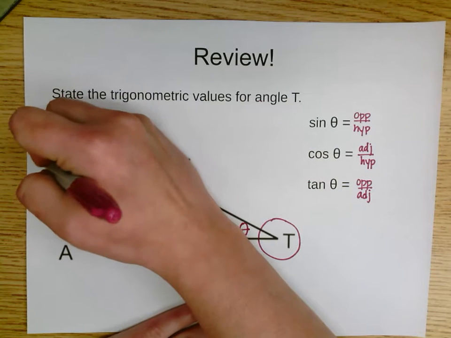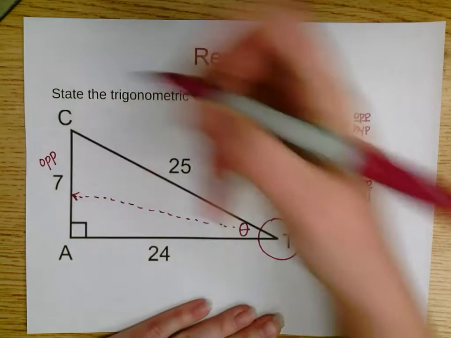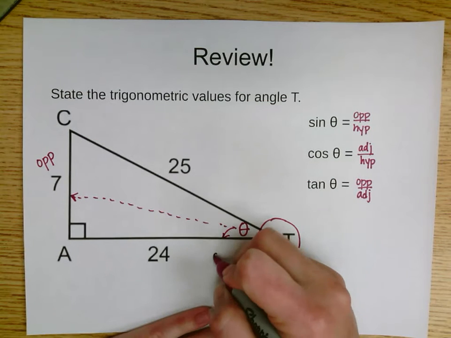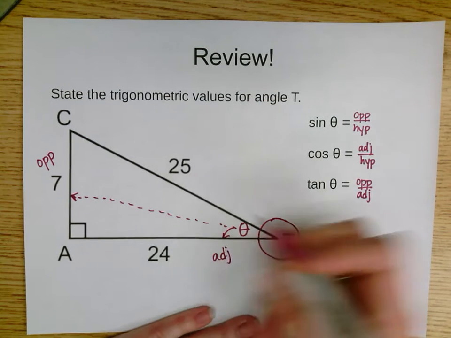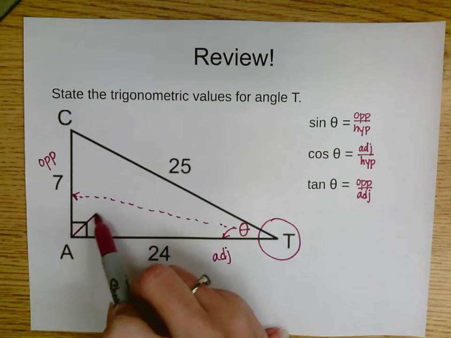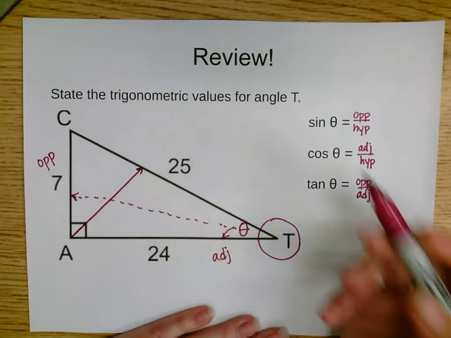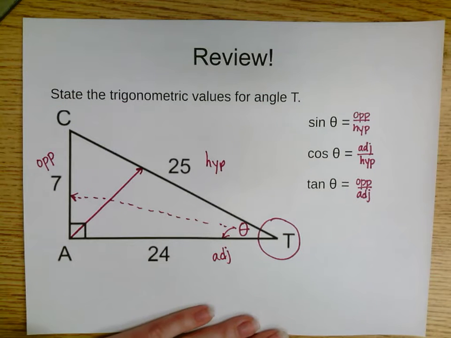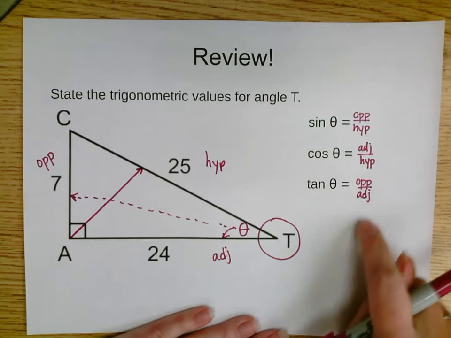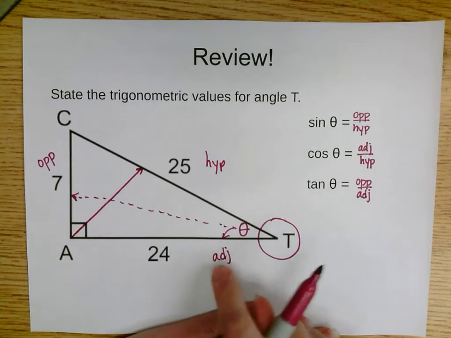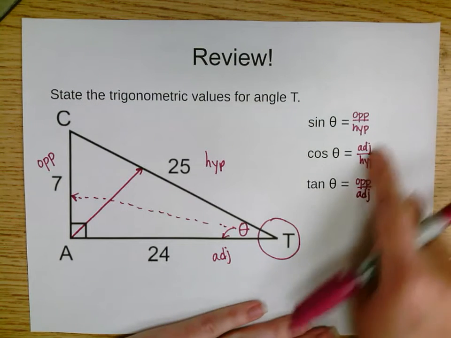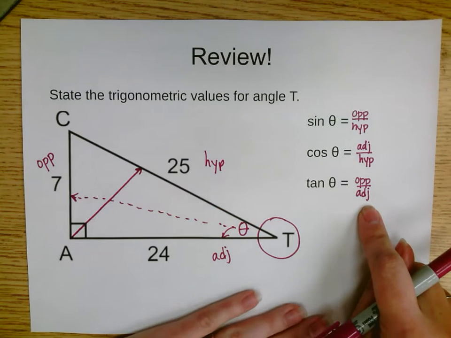And so I'm looking all the way across the triangle is the opposite side. So 7's on the opposite side. Right next to my angle is the adjacent side. And the hypotenuse is always across from the 90-degree angle. So I need to make sure I know those sides before I even jump into sine, cosine, and tangent. So I usually label A, O, H, and then that way when I'm ready to set these up, I have all the pieces that I need.